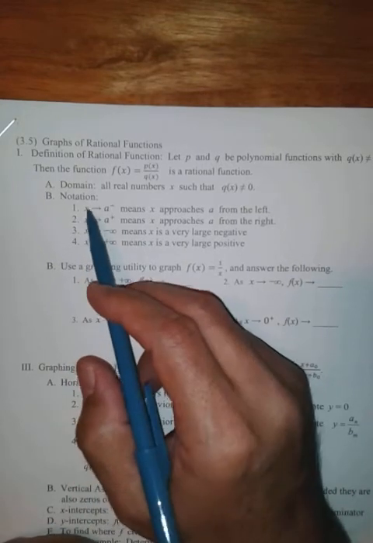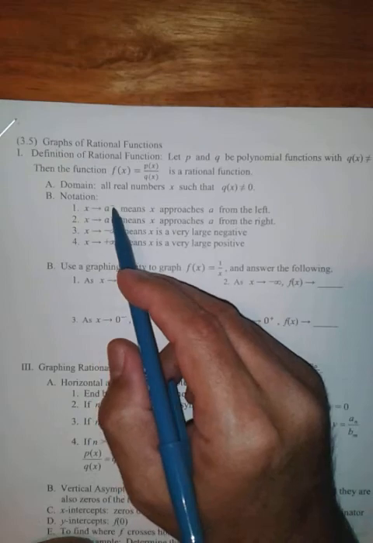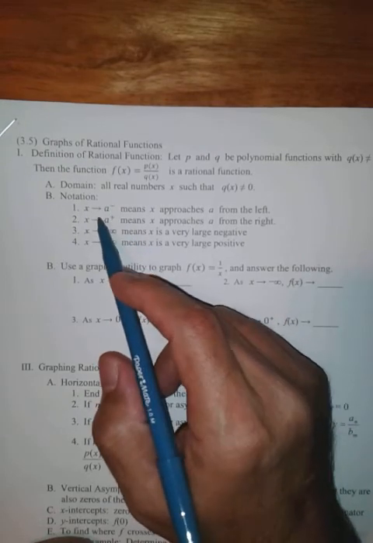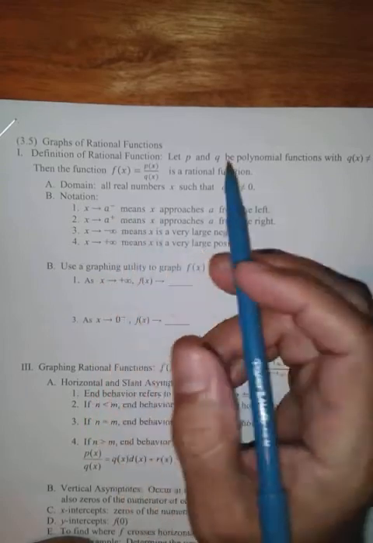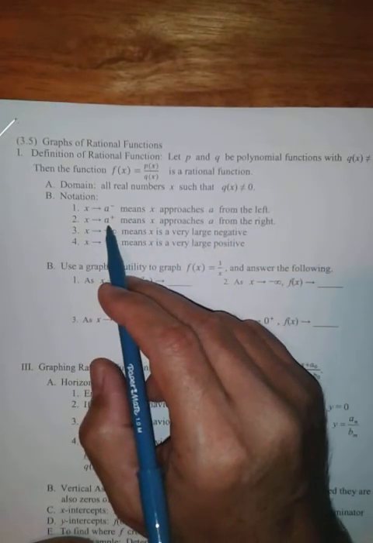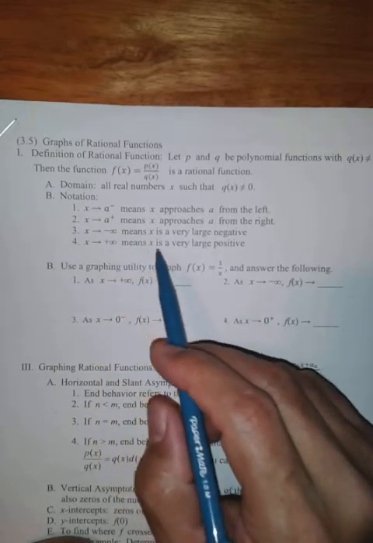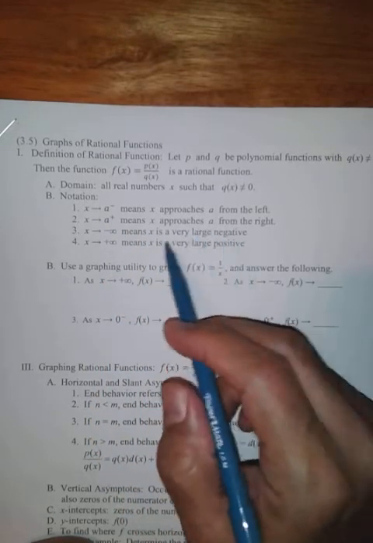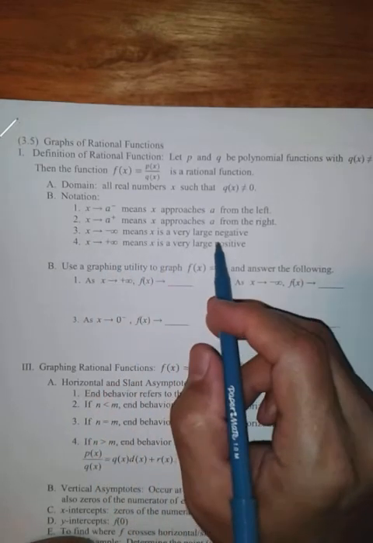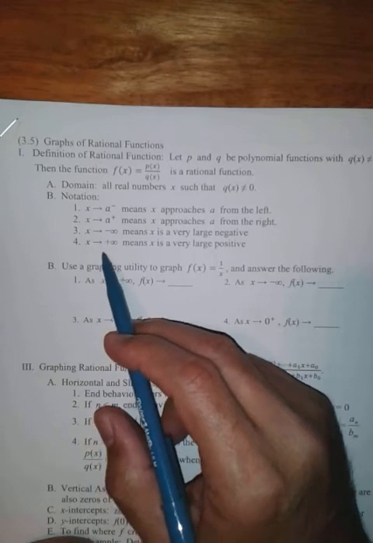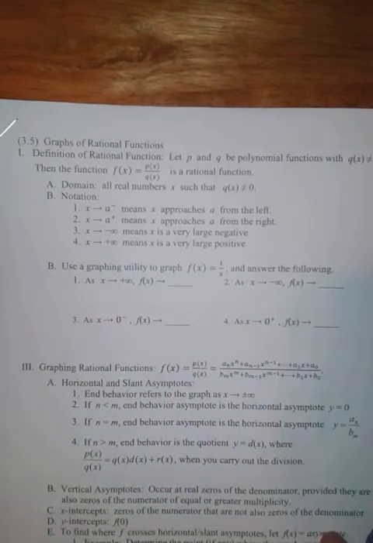Some notation. As x approaches a negative, and notice the negative is in the place where the exponent goes, means x approaches a from the left, and a is some number, some constant. As x approaches a from the positive, or a with a little plus where the exponent is supposed to be, means x approaches a from the right. X approaches negative infinity means x is a very large negative, and approaches positive infinity means x is a very large positive number.